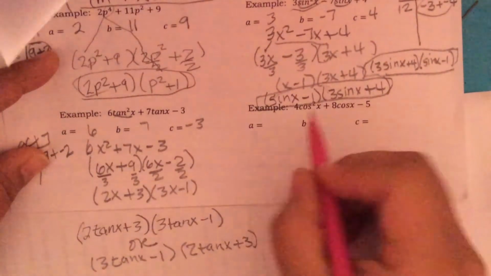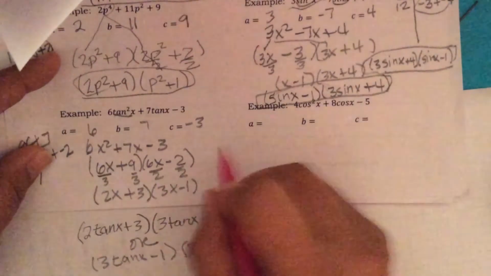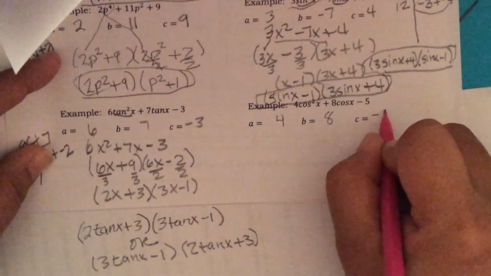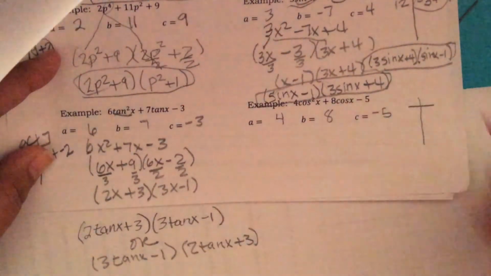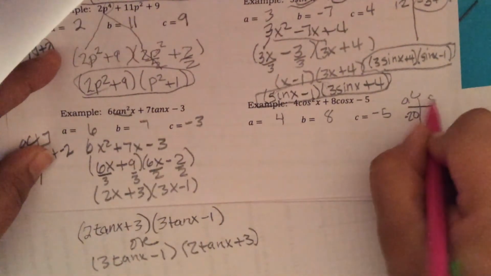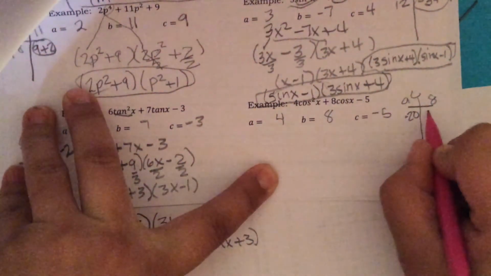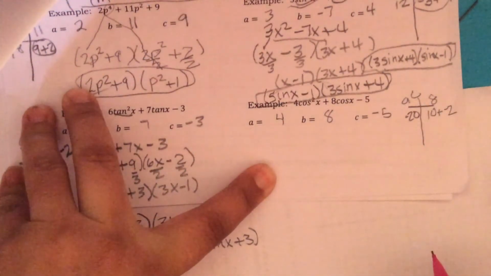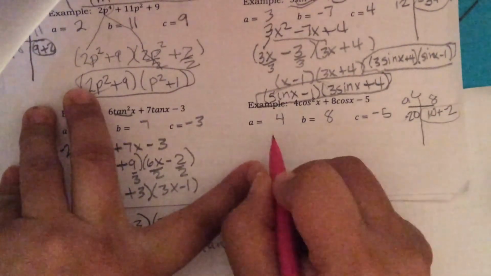Okay, now the last one over here, you have 4 cosine squared x plus 8 cosine of x minus 5. I'm not going to write it as an x term because you guys got to get used to doing this. So then I'm just going to talk about 4, 8, and negative 5. So we want 4 times c, which is negative 20. And we want to add up to 8. So then 10 plus a negative 2 gives me a positive 8. And when you multiply those two, you get negative 20. So those are my factors.